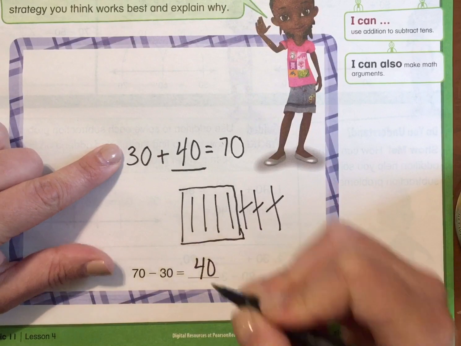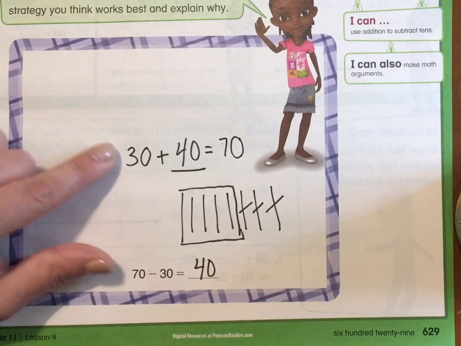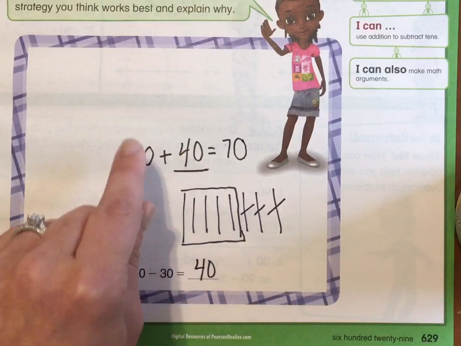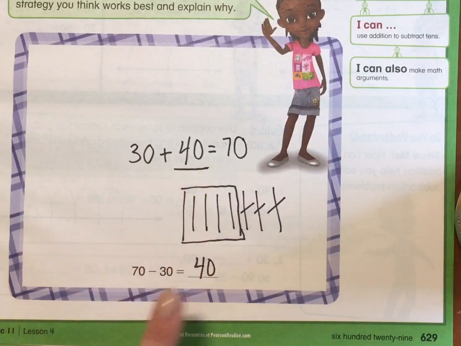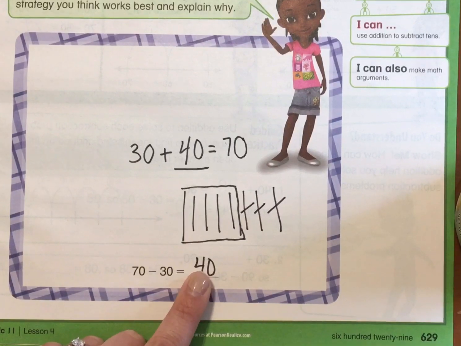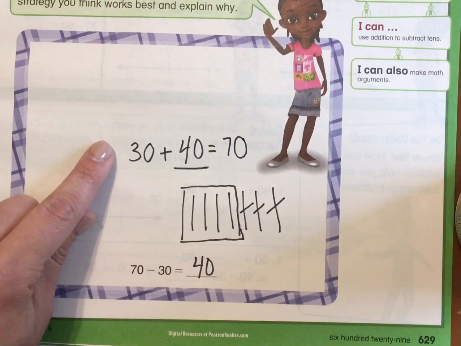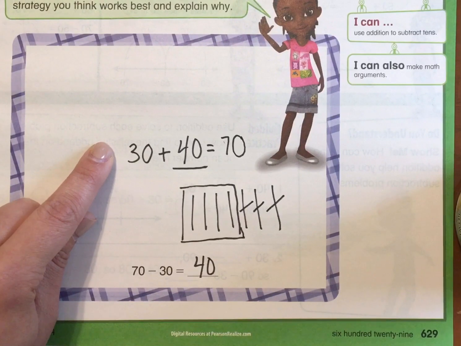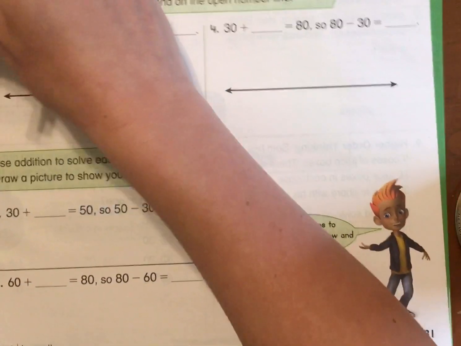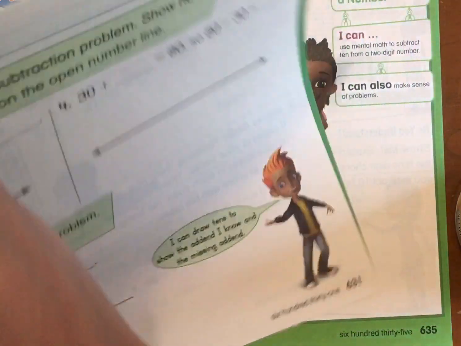Doesn't this remind you of fact families? 30 plus 40 equals 70. 40 plus 30 equals 70. 70 take away 30 equals 40. It's all the same numbers in that same family. So you can use addition to solve subtraction problems. Isn't that wild? Let's do a couple more practice problems before I send you on your way.